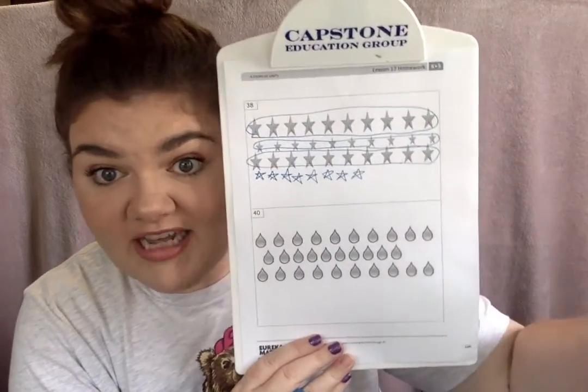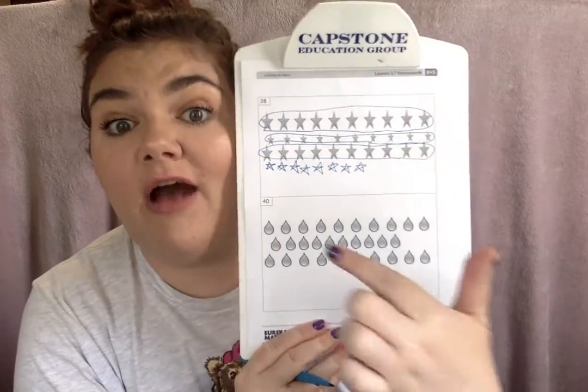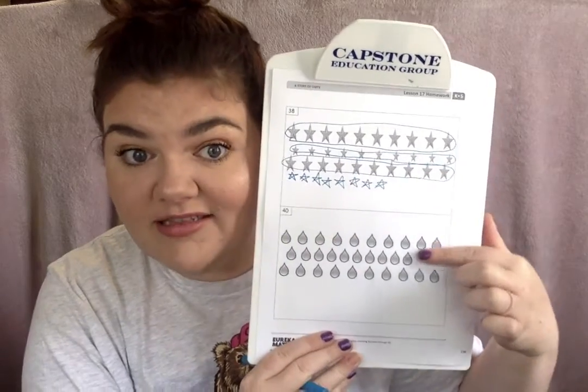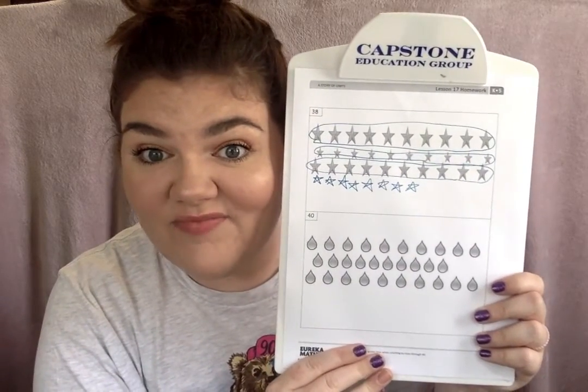And then you're going to do the same thing for this one down here. Write 40 on your tens and ones paper. Figure out how many tens, how many ones, and then circle your tens and figure out what you need to draw.